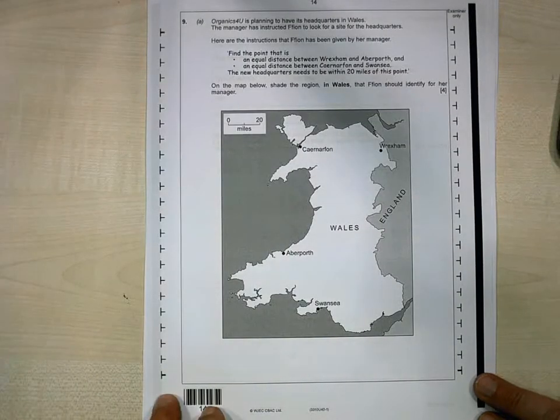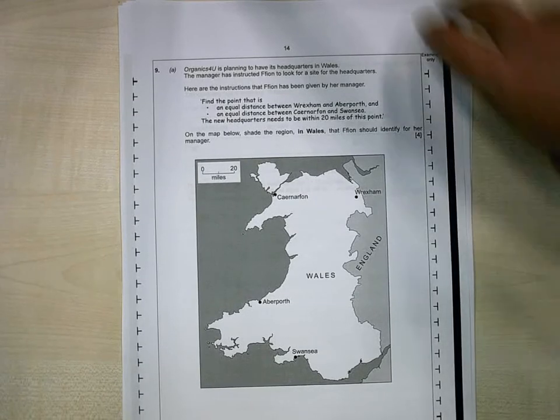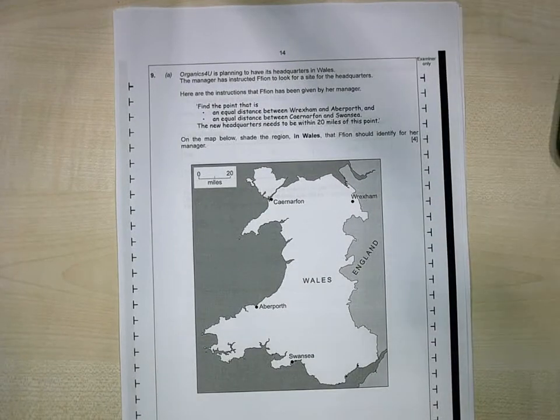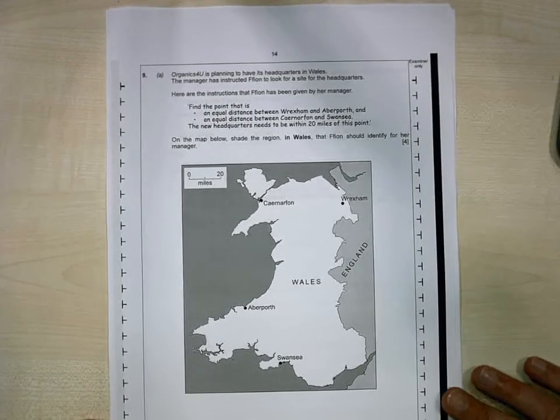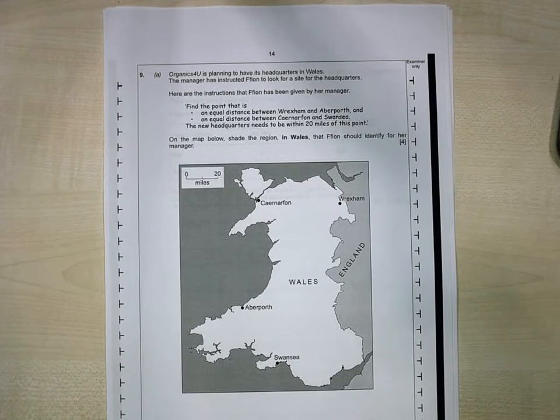Then we come to question 9. So this is the last question that's on the foundation tier overlap. But it's 2 big parts. Organics for You is planning to have its headquarters in Wales. The manager has instructed Ffion to look for a site for the headquarters. Here are the instructions that Ffion has been given by her manager.